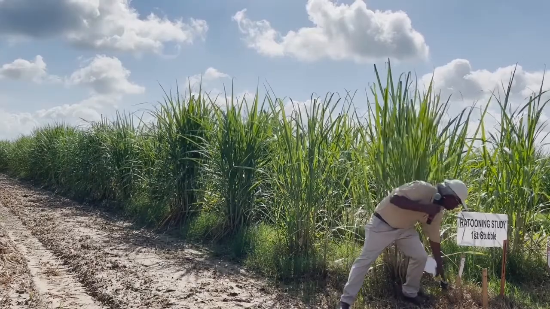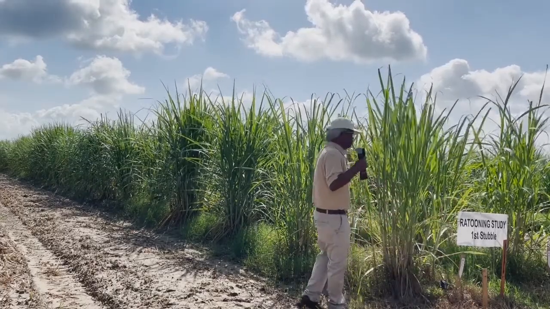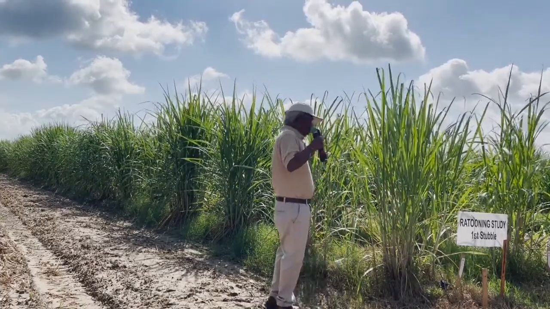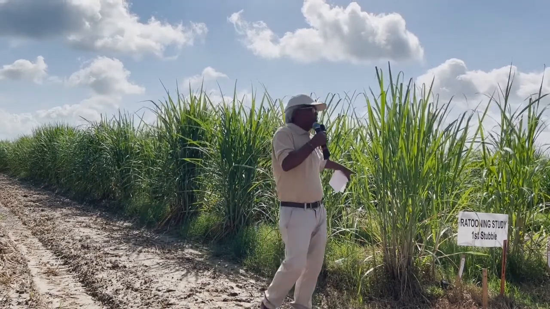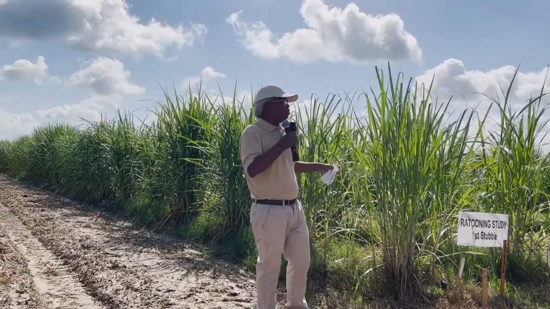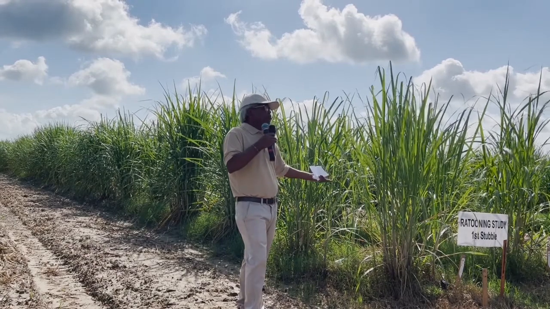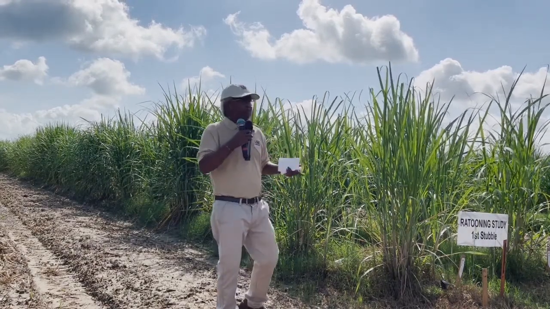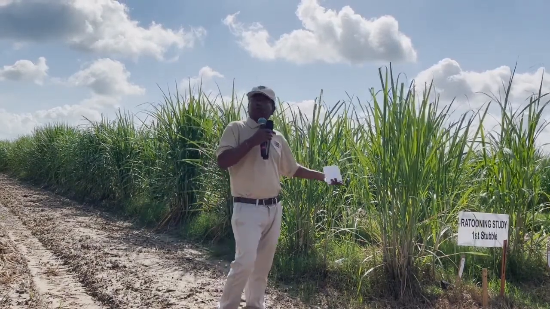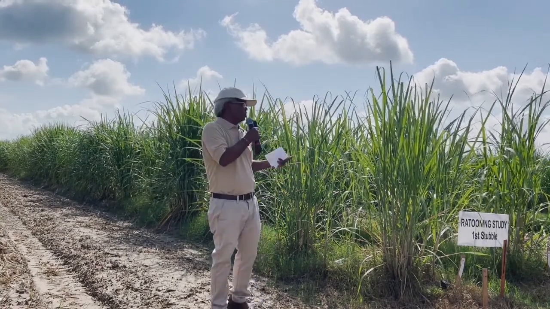There are some root tubes dug in there. So we have these root tubes dug into each of these clones. So what we will be looking at is how the bud development is happening underground. You know, in Louisiana, the ratooning ability depends on how the clones also overwinter well. So freezing tolerance is very important for us.